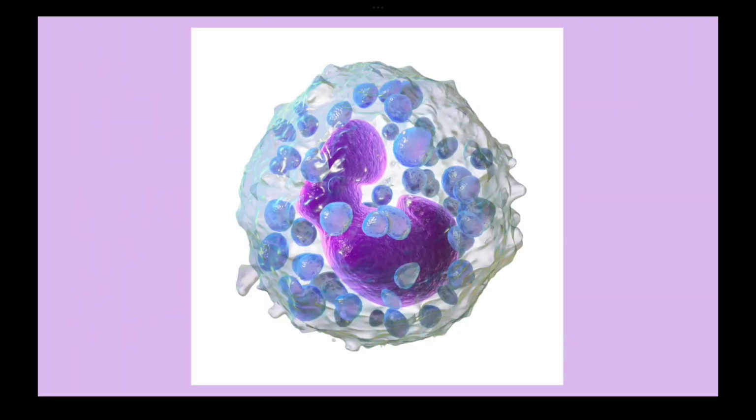So this is an image of a basophil, how it looks. You can see that there are blue granules present inside the cell, and there is a bilobed nucleus, and the blue granules are so heavily present that they sometimes make it difficult to see the nucleus under the microscope.